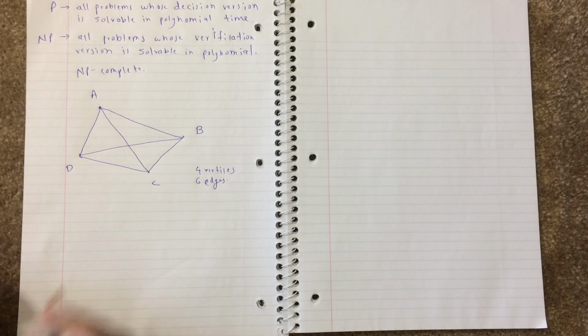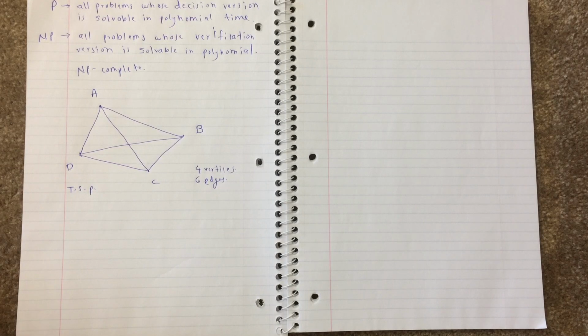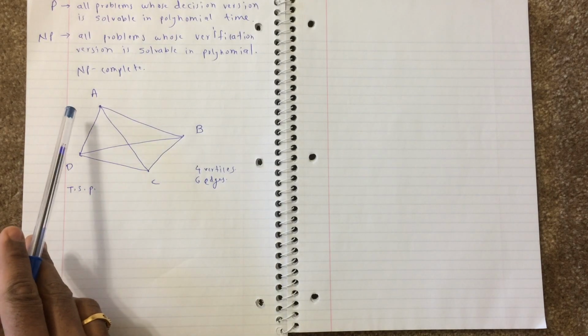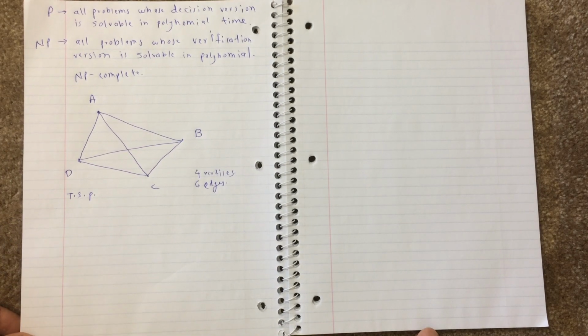and the aim of the traveling salesman problem is to find a path such that we start from a vertex, visit each and every other vertex, and come back to the same vertex where we started, and this path has to be minimum. So this is the traveling salesman problem.